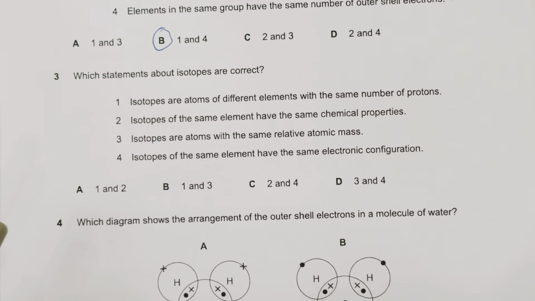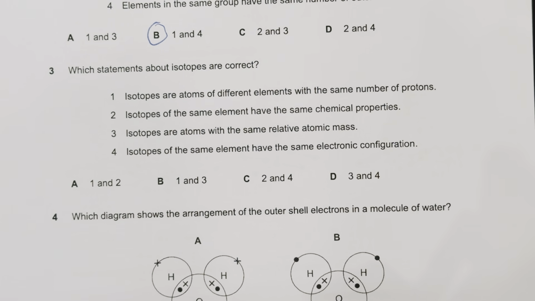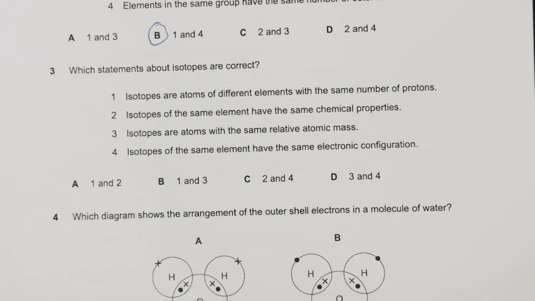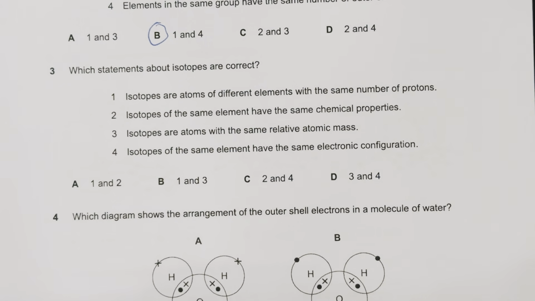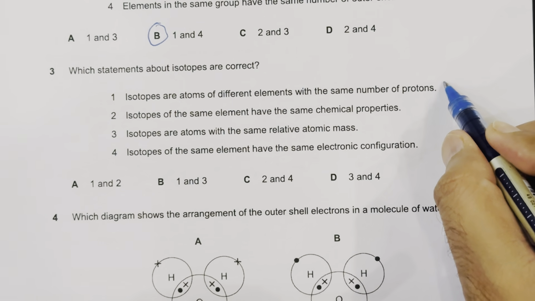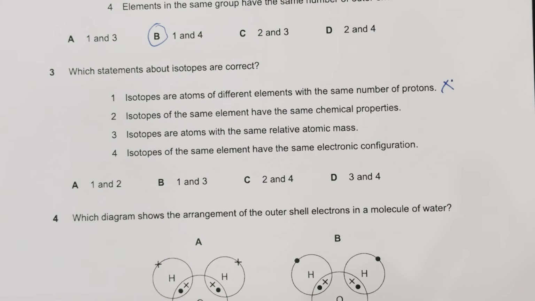Moving to question number 3. Which statements about isotopes are correct? Isotopes have the same atomic number but different atomic masses due to the different number of neutrons. Isotopes are atoms of different elements with the same number of protons. No, they have the same number of protons and atoms.